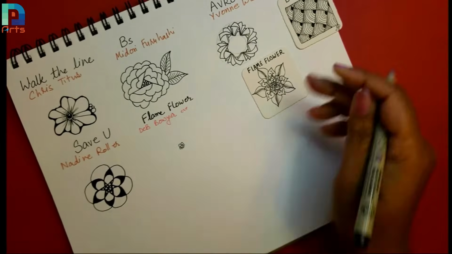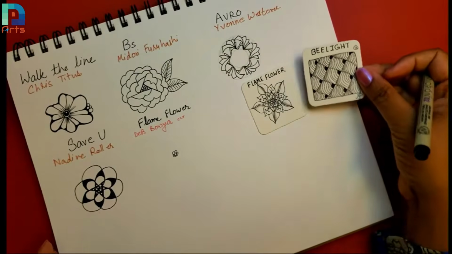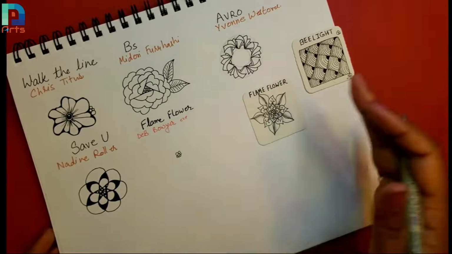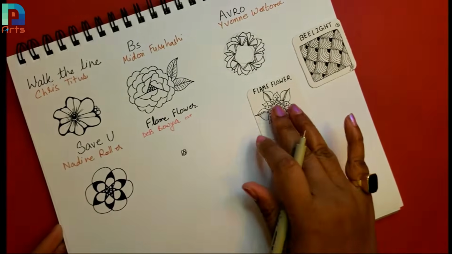If you want me to draw this Beelight, please write down in the chat. I can draw this on a separate paper if you need help with this one. I'm assuming you already drew this in our previous sessions. That's why I'm not drawing this.